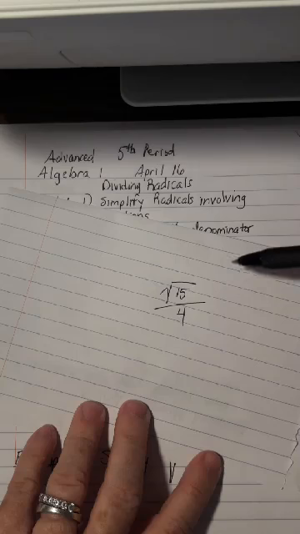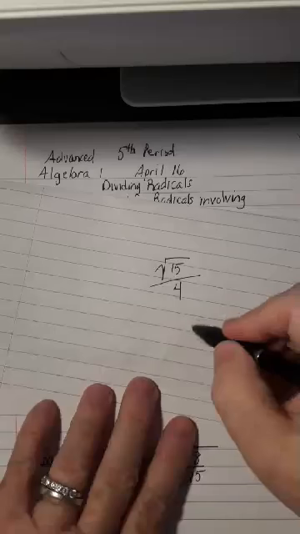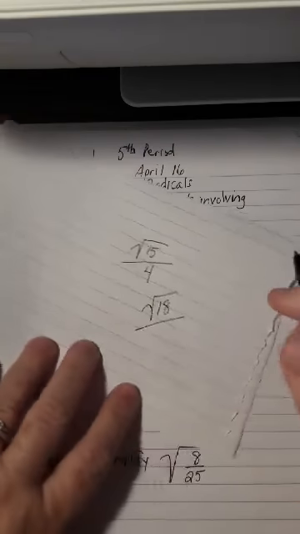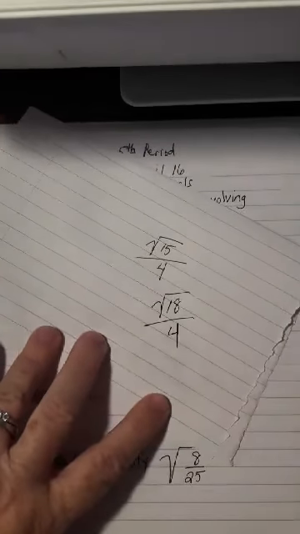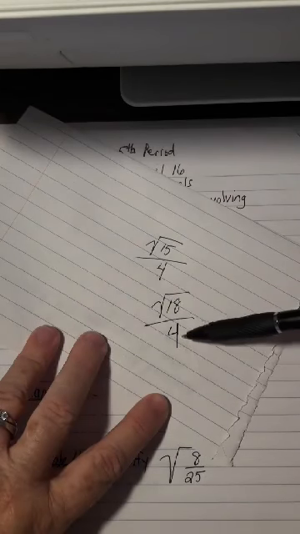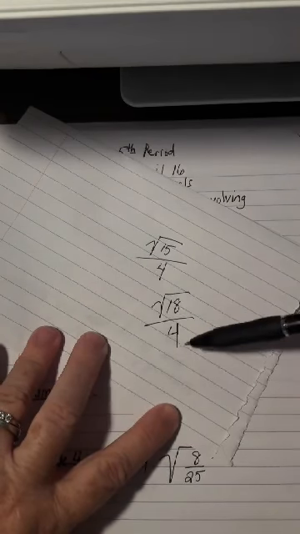So the only time you do it like what we're doing today is if both of the numbers are under the square root. Another thing, if you had the square root of 18 over 4, because this 18 is under the square root and this 4 is not, you could not reduce those like you would a normal fraction, because one's under the radical and one's not.